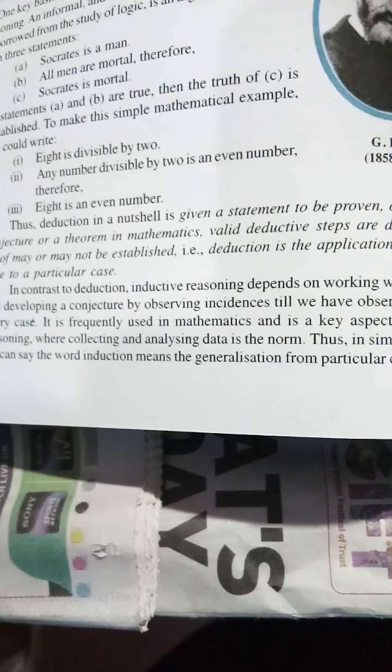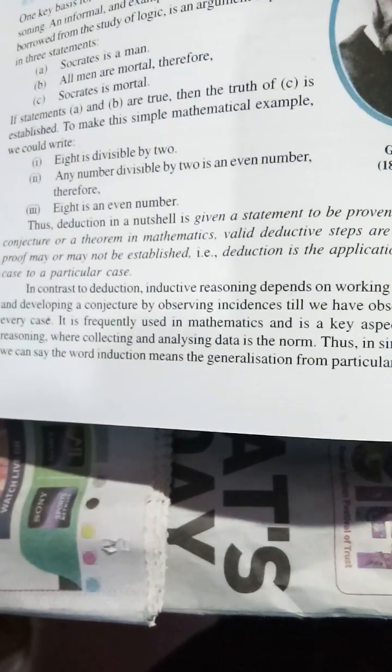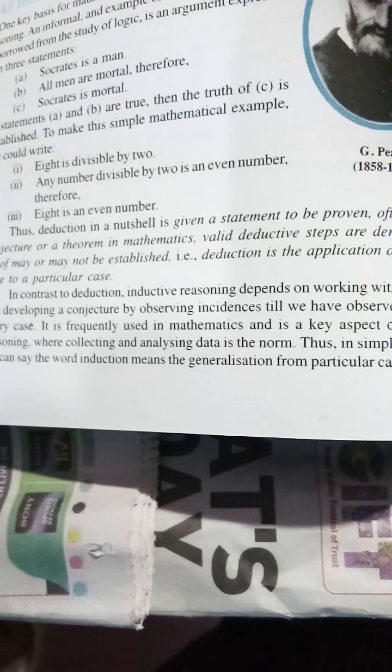In contrast to deduction, inductive reasoning depends on working with each case and developing a conjecture by observing coincidences till we have observed each and every case. It is frequently used in mathematics and is a key aspect of scientific reasoning, where collecting and analyzing data is the norm. Thus, in simple language, we can say the word induction means the generalization from particular cases or facts.